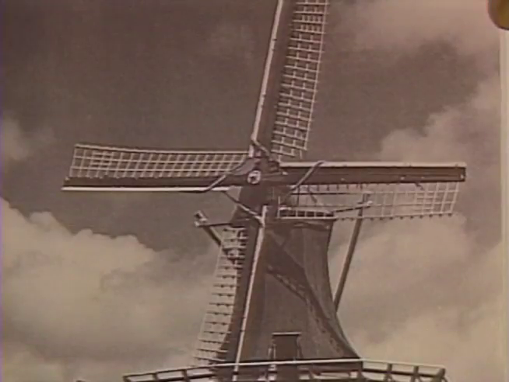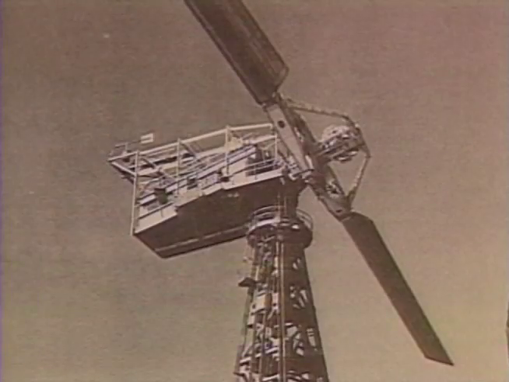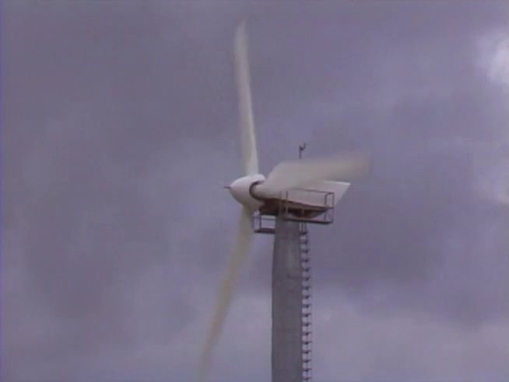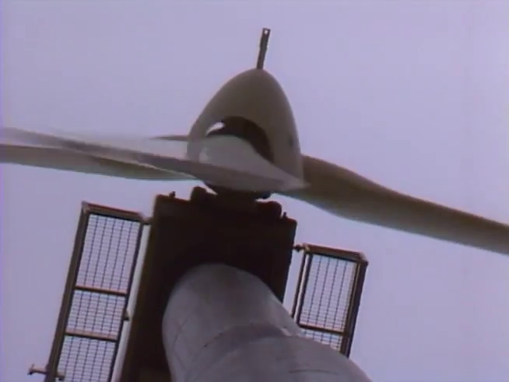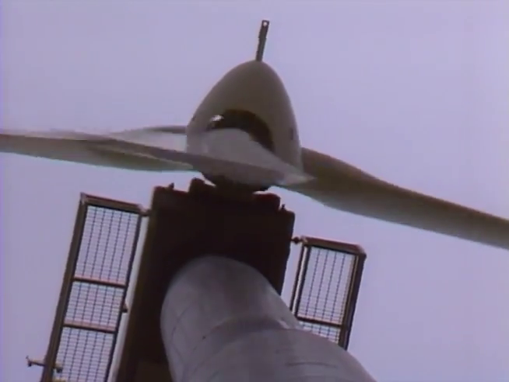For 1,500 years, windmills have been grinding grain or pumping water, making their owners rich. Wind power is a renewable energy path to wealth. The fuel is free and practically infinite. Today's windmills run motors called turbines that generate electricity.